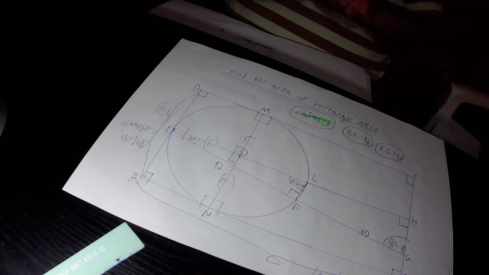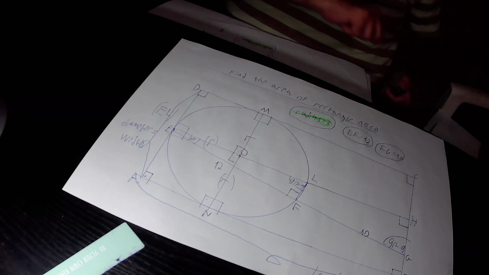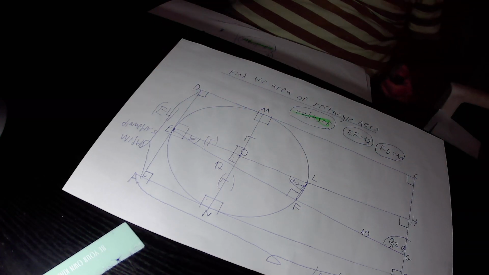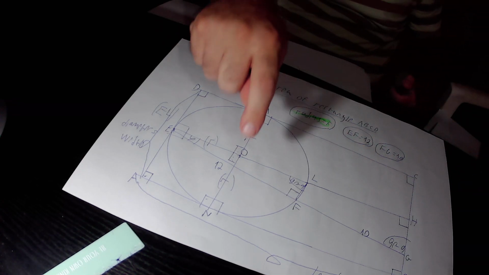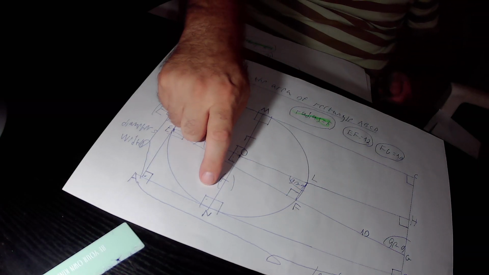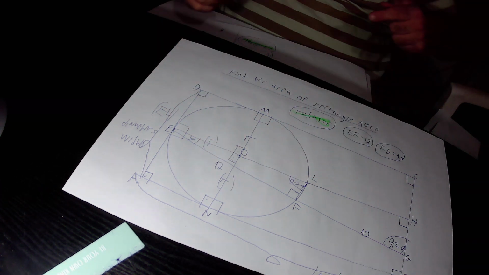Because the radius ON is equal to R, and the radius ON is drawn to point N, the point of tangency of tangent AB with this circle. Whenever you have a radius drawn to the point of tangency, the tangent AB will be perpendicular to the radius NO. If AB is perpendicular to NO, then this angle equals 90 degrees, and this angle also equals 90 degrees according to rule 1.